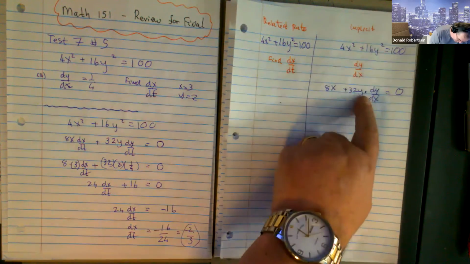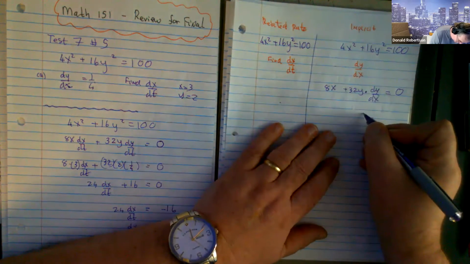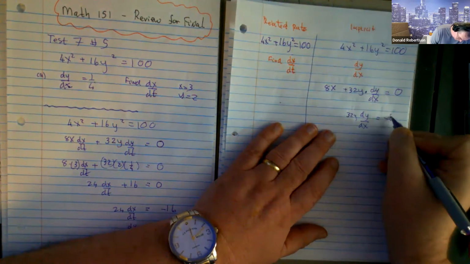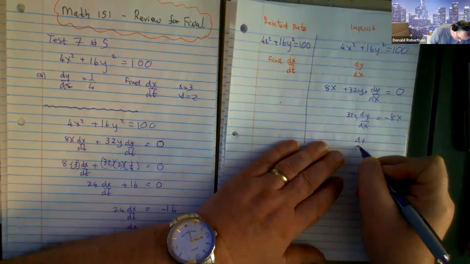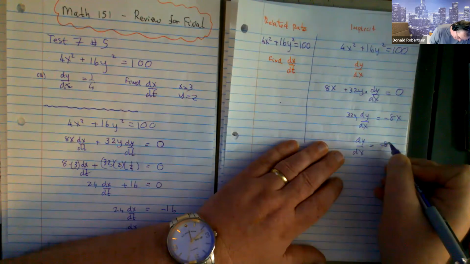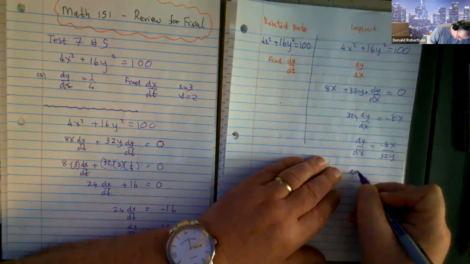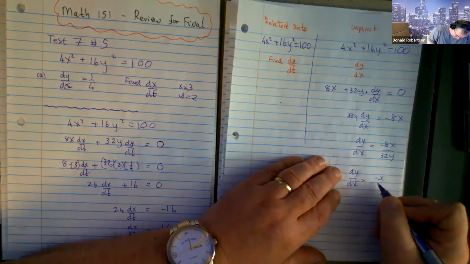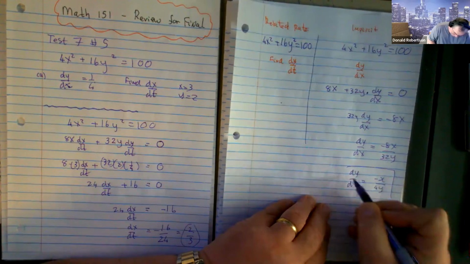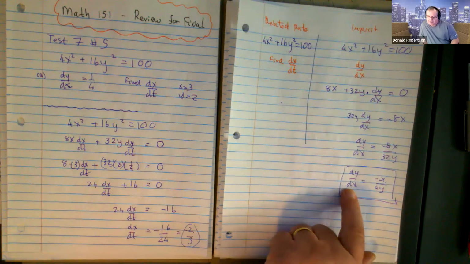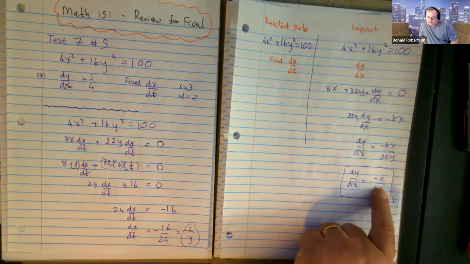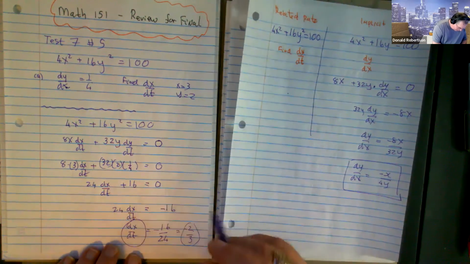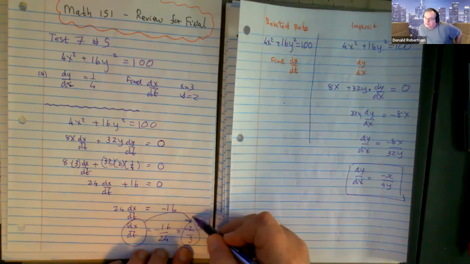Now, at this point, just because I've started, I guess I should finish, you solve for dy by dx. So I'm going to subtract 8x from both sides. I'm going to divide both sides by, in this case, 32y. And I can divide them by 8. If you divide them by 8, you get that. So when you do implicit differentiation, your answer will be dy by dx equals some function of x's and y's. But when you do one of these guys, the dx by dt will be a number. You see, the answer even looks different from each other.